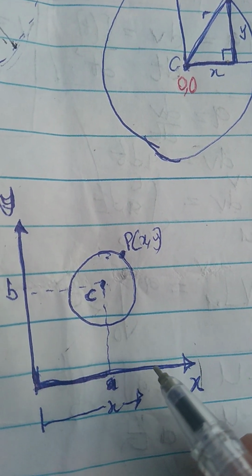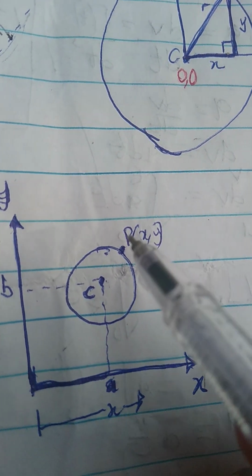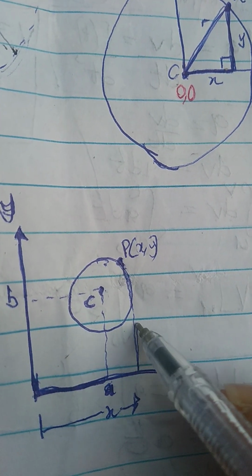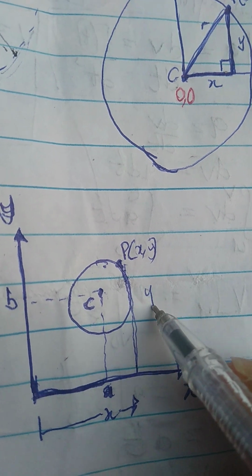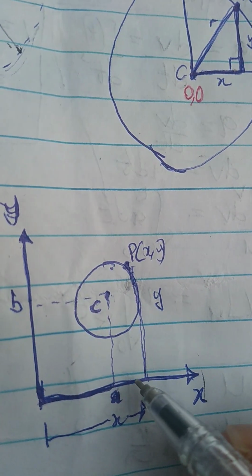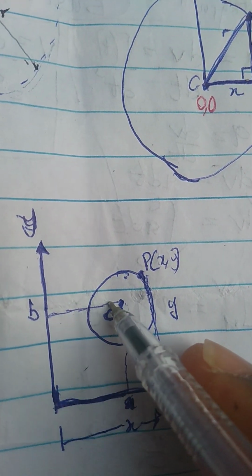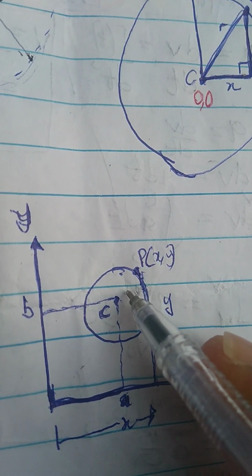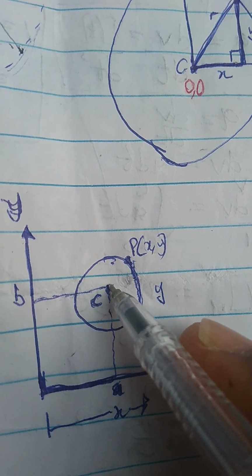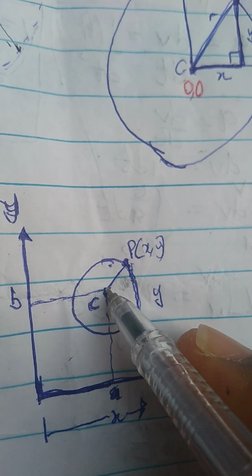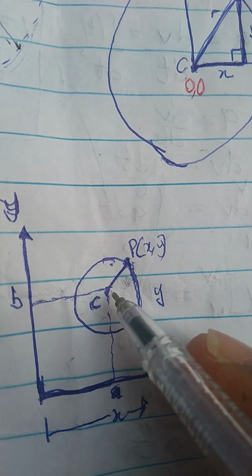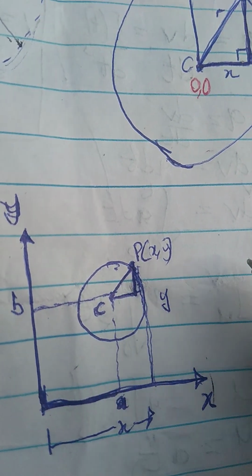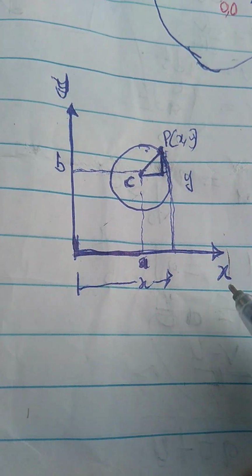Then the location of the point P along the y-axis, we take it as y. We discover that y is more than the y for the center of that circle. Now, if we join the center of this circle to the variable point P, we are going to have what is called a right angle triangle.